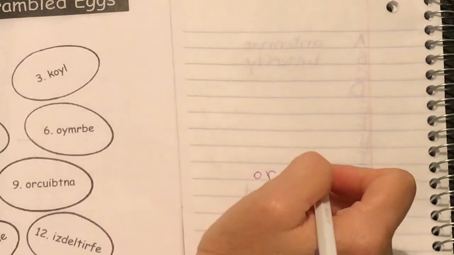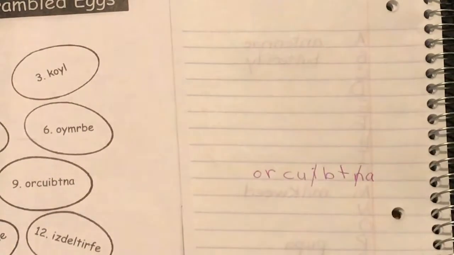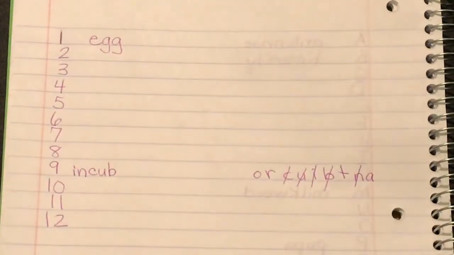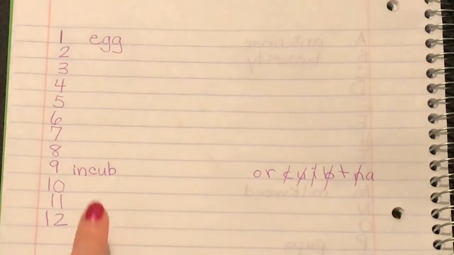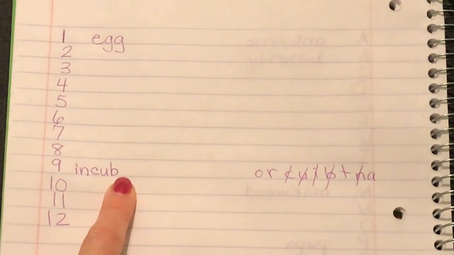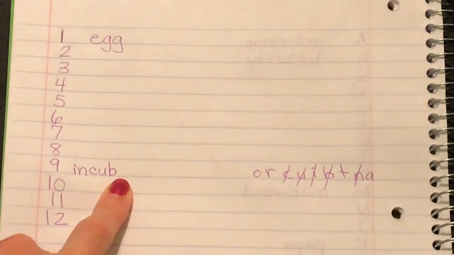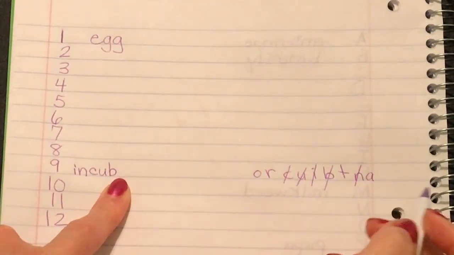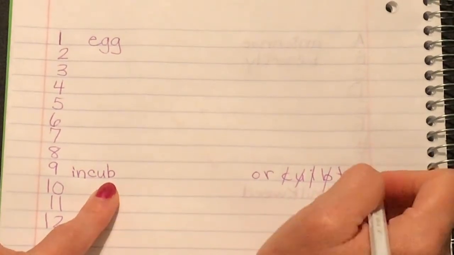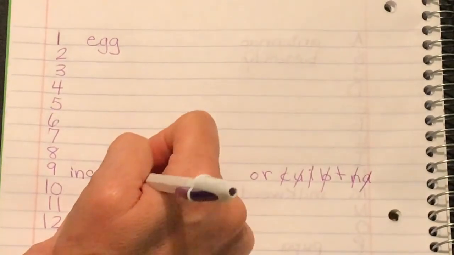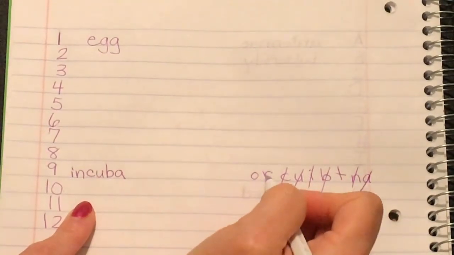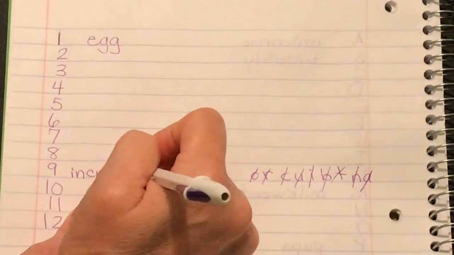And then as I use the letters, I'm going to cross them out so I don't accidentally use them again. So I-N for in, C-U-B for cube. And if that word was just cube, it would have a silent E on it. But that's not the end of the word, so we don't have an E on this one. Bay. We have the B. Incubate. There's my A. Tor. And I see T-O and R.